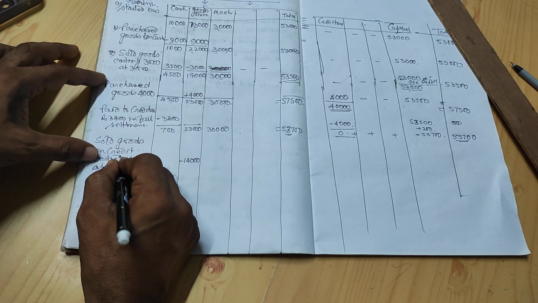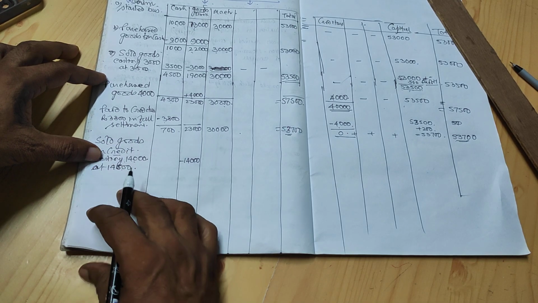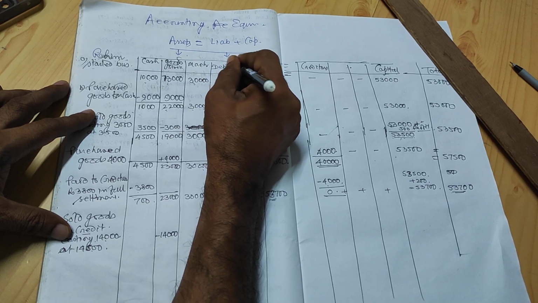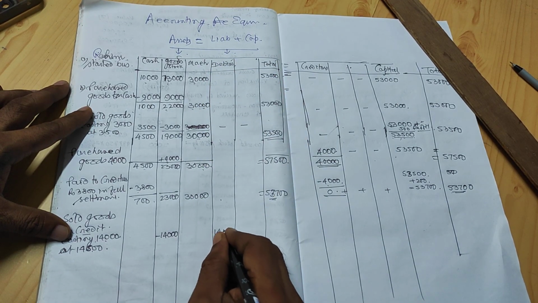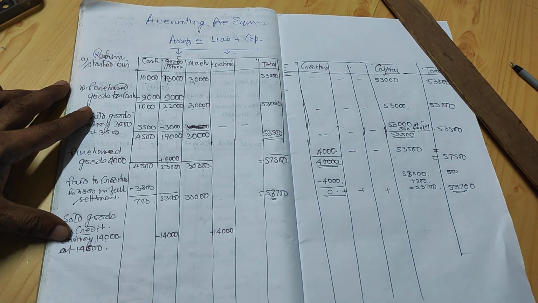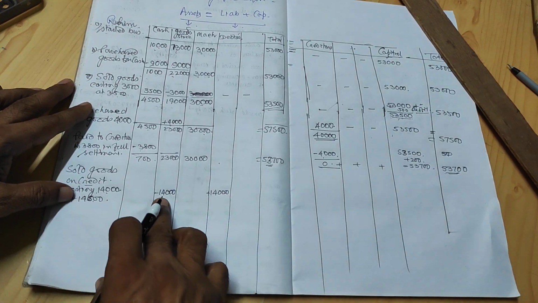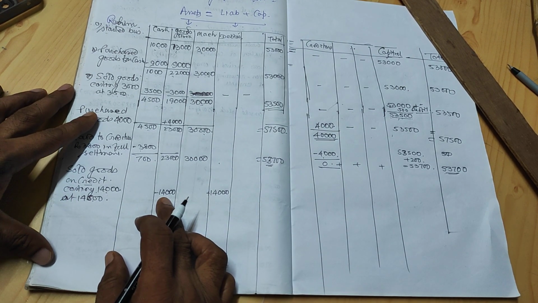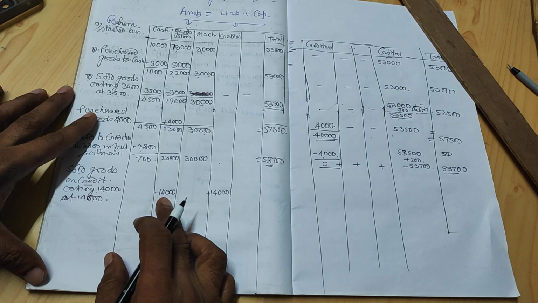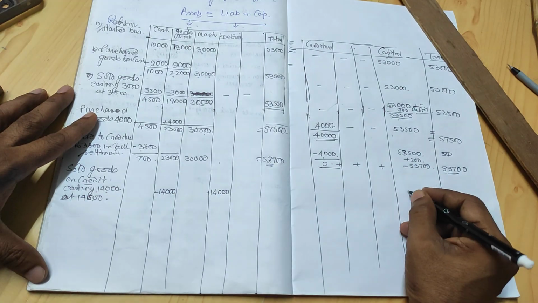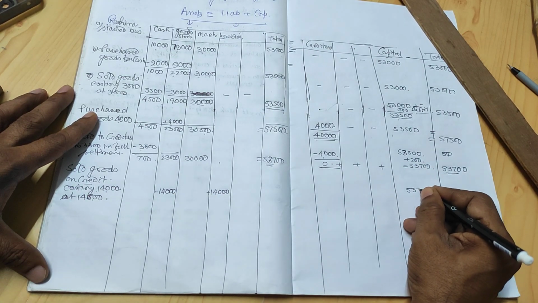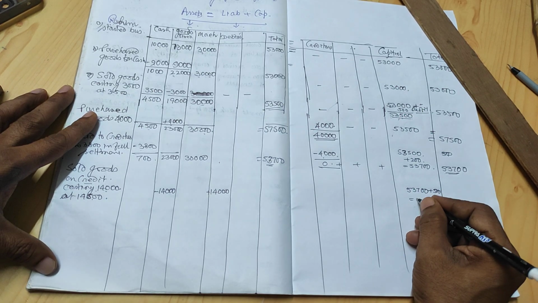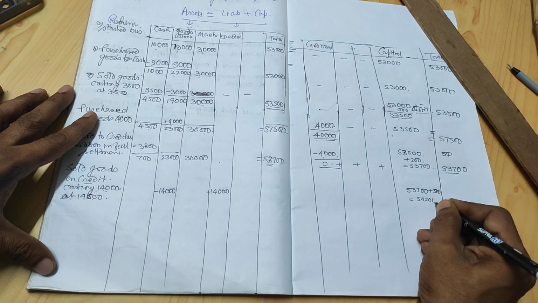On credit. So there is a column debtors. Credit sell is nothing but your debtors, right? So debtors is plus 14,500. Now 14,000 worth of goods has been sold at rupees 14,500. So there is a profit of 500. So your capital comes to 53,700 plus 500. It is 54,200. Okay.